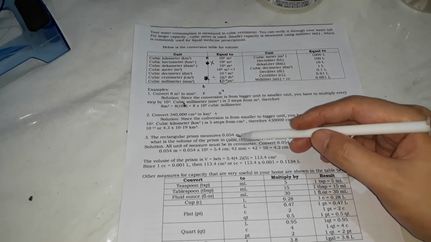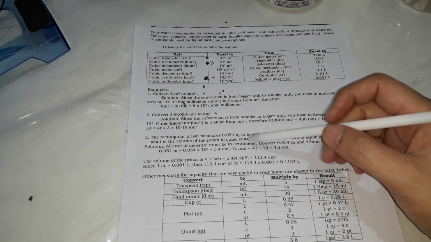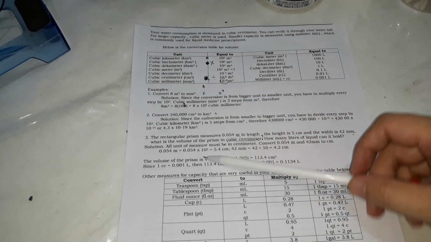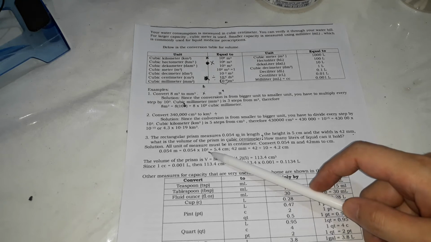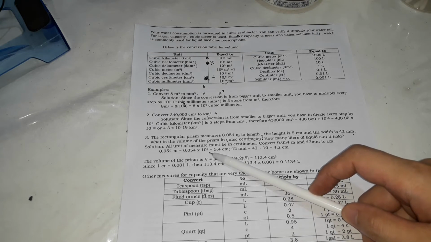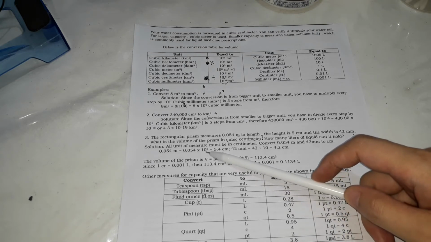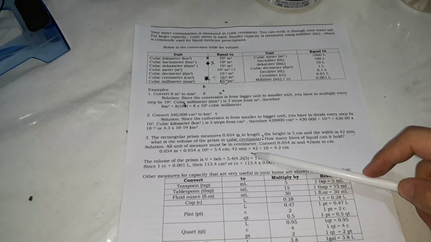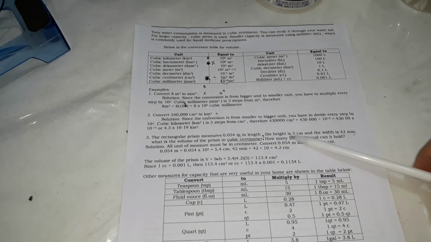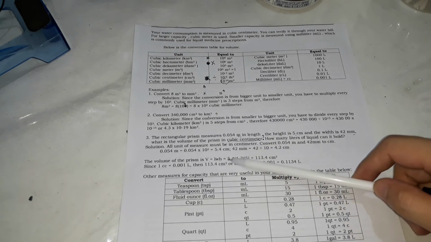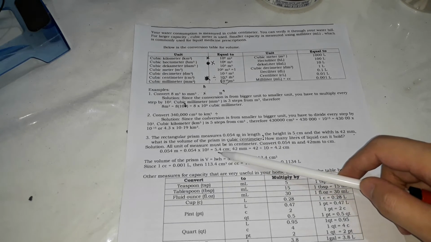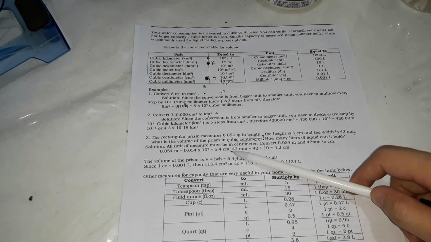So this meter, let's convert it to centimeter first. What we're going to do is multiply by 10 to the power of 2 or 100, because from meter to centimeter there are two steps, so you multiply by 10 to the power of 2, which is equal to 5.4 centimeters.